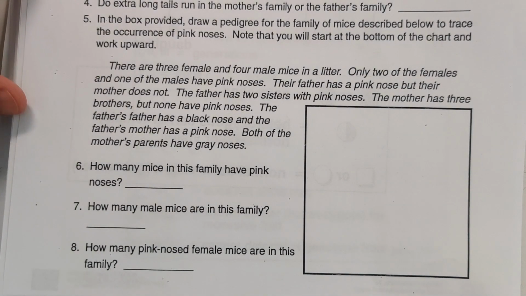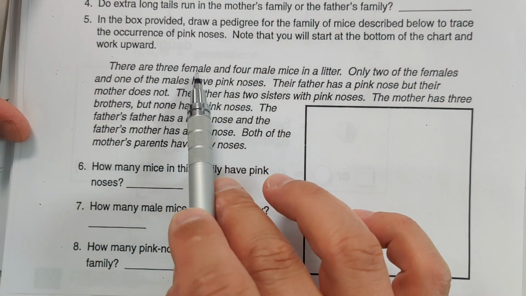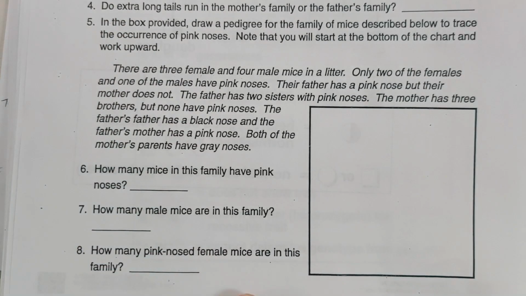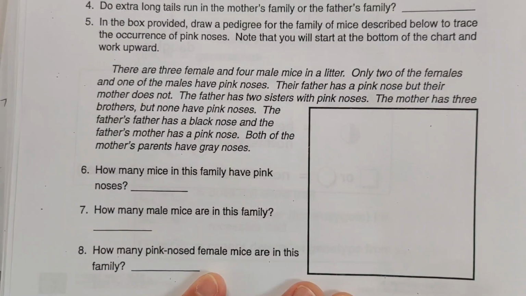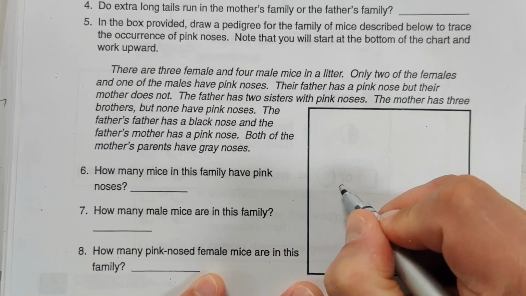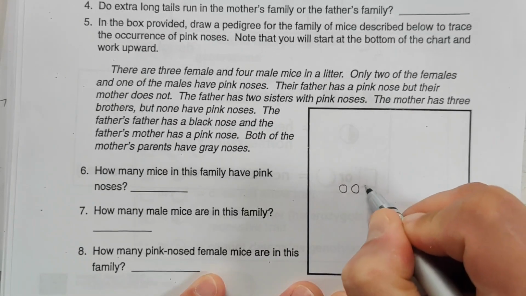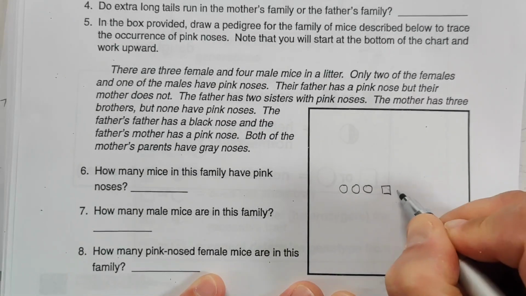Okay, let's do this one together. There are 3 female and 4 male mice in a litter. Okay, I can do that. 3 female, 3 females, and 4 males.